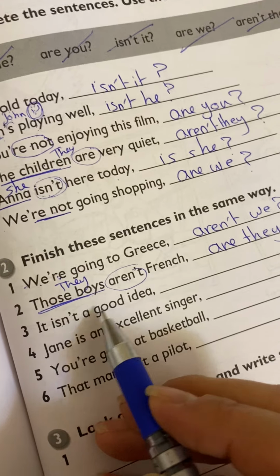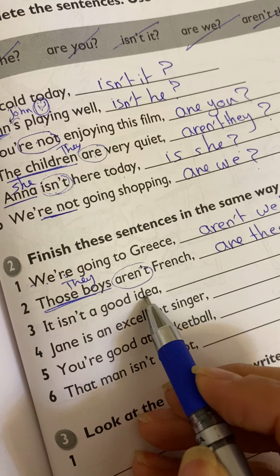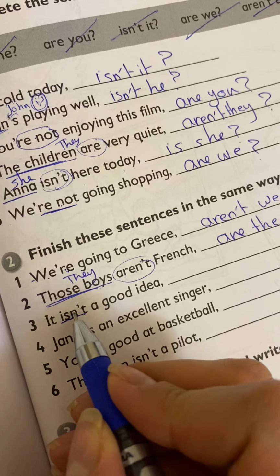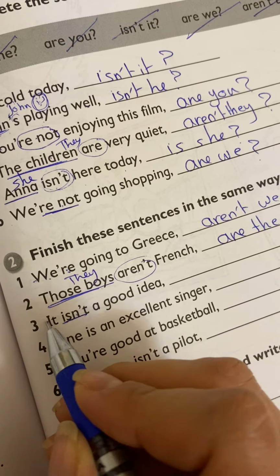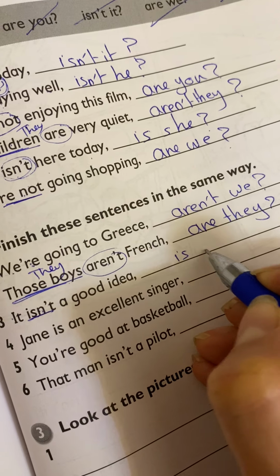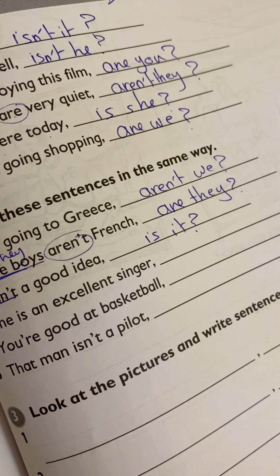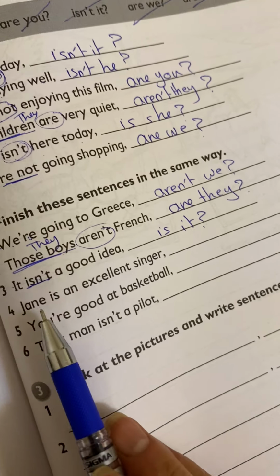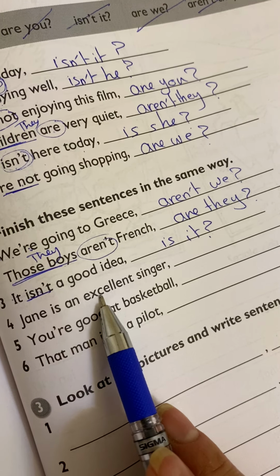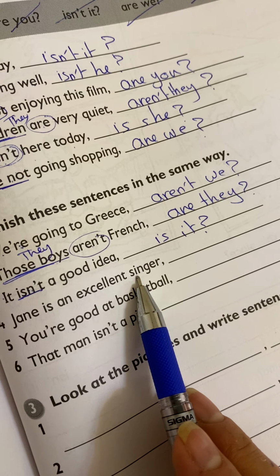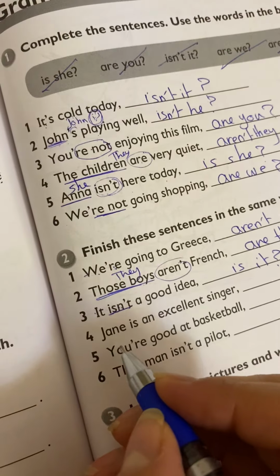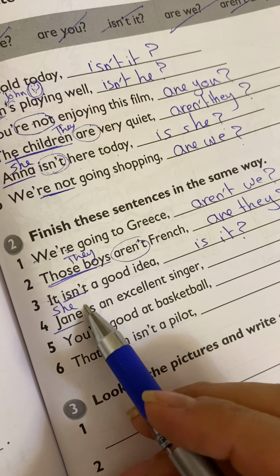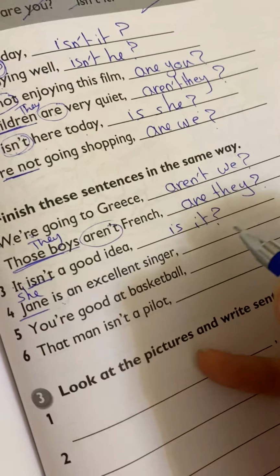It isn't a good idea. Isn't, it is negative, change it to positive, بتصير is it. Is it. Number 4. Jane is an excellent singer. Jane, it is the name of a girl, so we can use she. Is, change it to negative, بتصير isn't she.